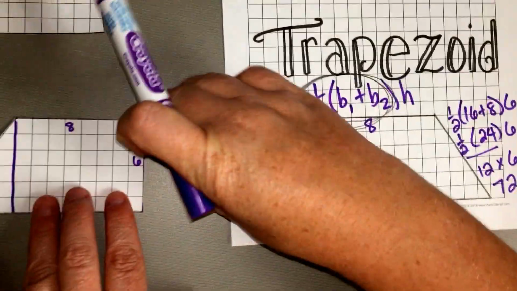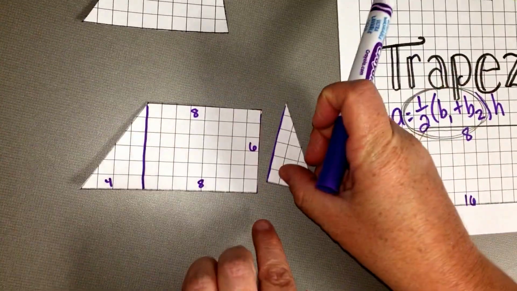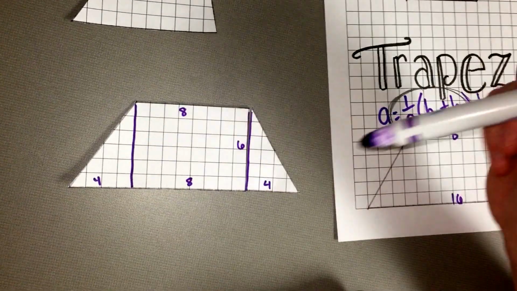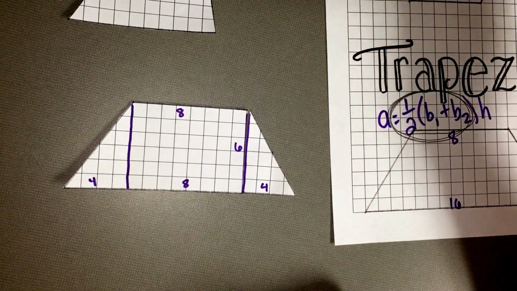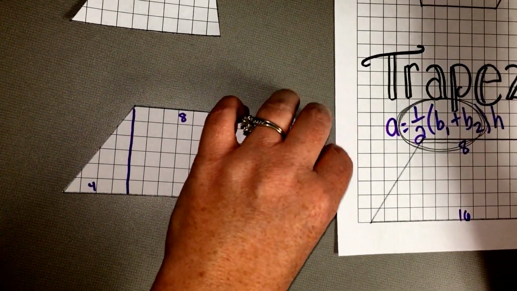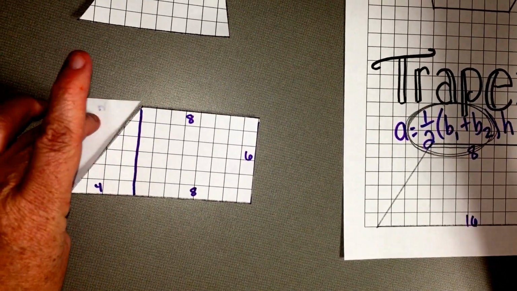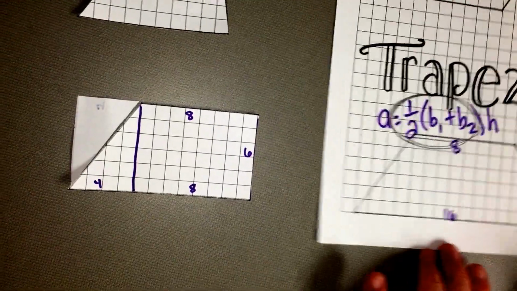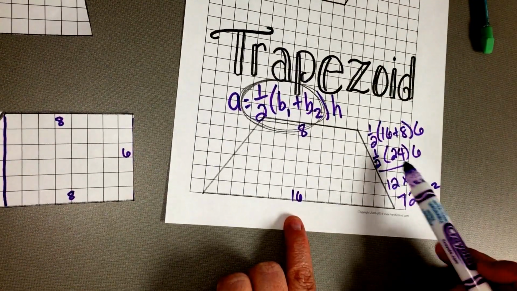Now, remember what we did mathematically, we split the difference. What's halfway between 8 and 16? That's 12. We cut off one piece over here and we spun it around, and our base here was now 12. And that's what we did. We added them together and split the difference.